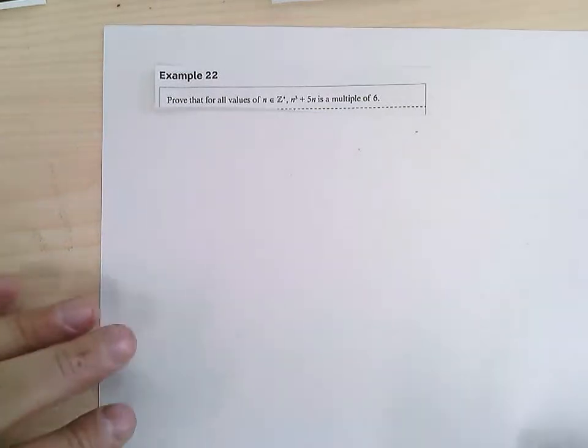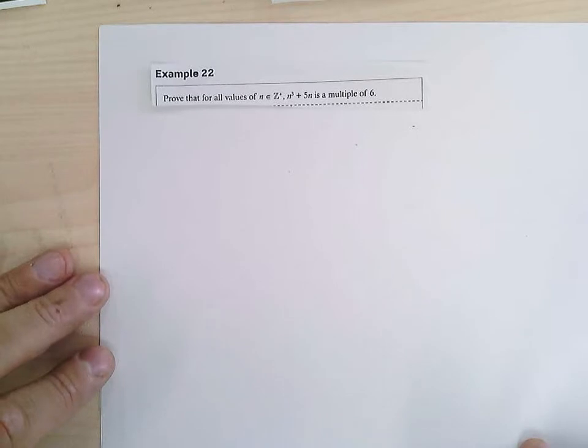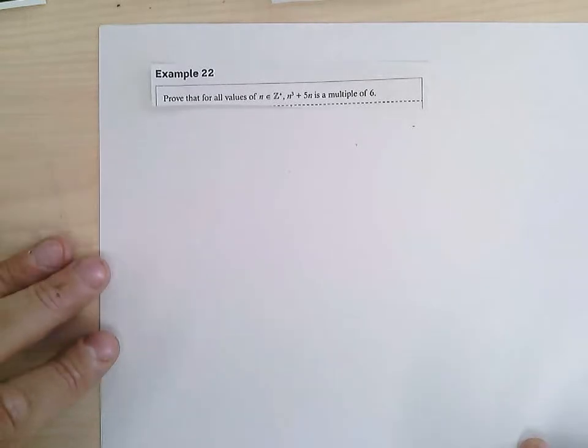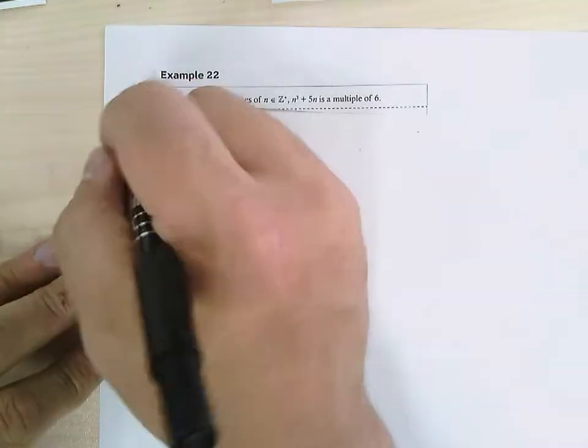Hello, we're going to look at example 22, and it says to prove for all values of n in the element of the positive integers that n cubed plus 5n is a multiple of 6. So we're going to go through it.